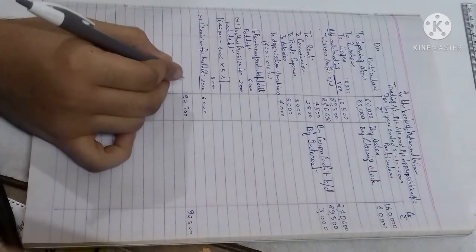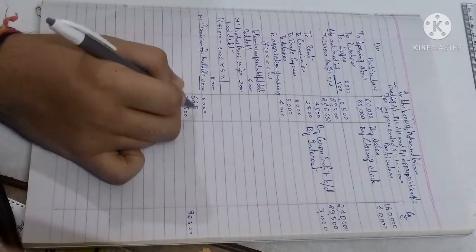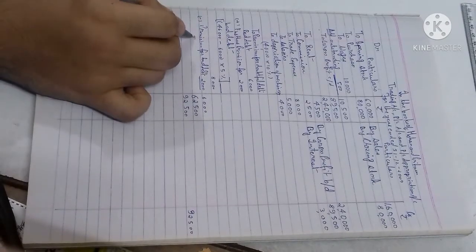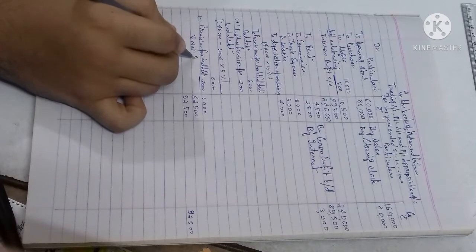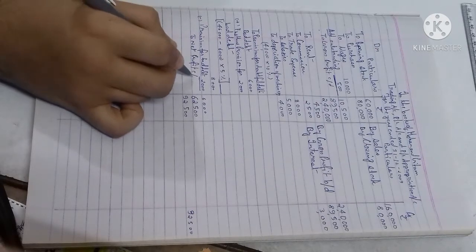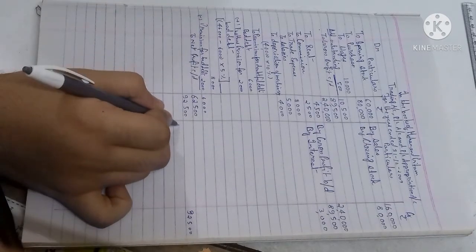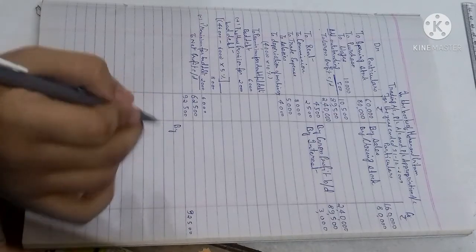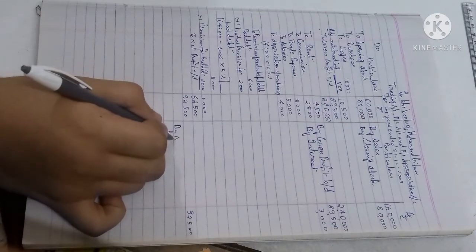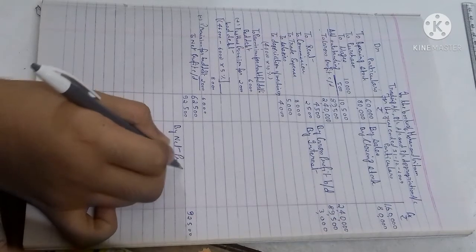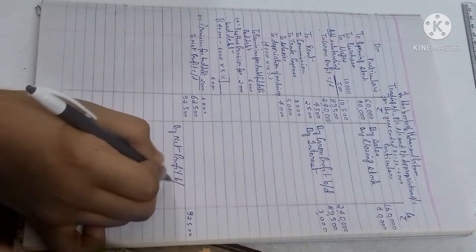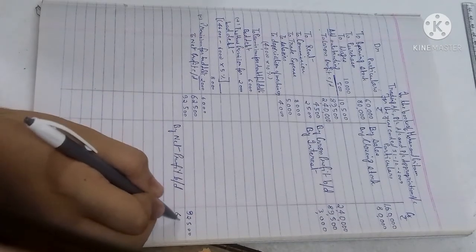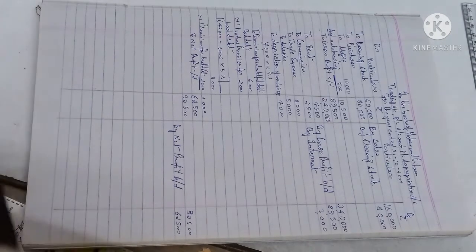You will get the answer as 62,500. To net profit c/d, carried down. Now we will do brought down, by net profit b/d, 62,500. Net profit b/d means net profit brought down.